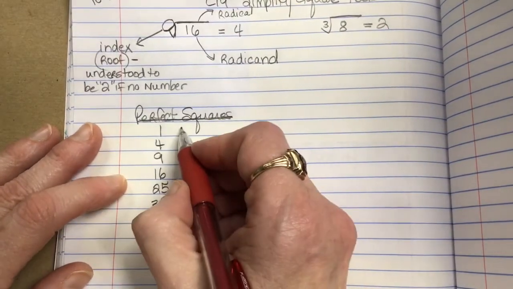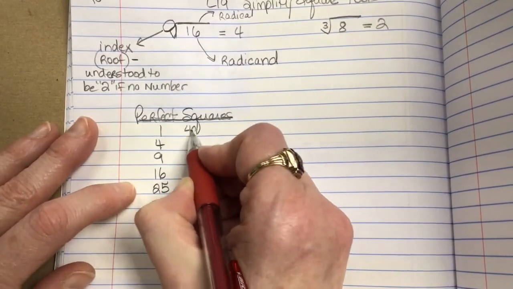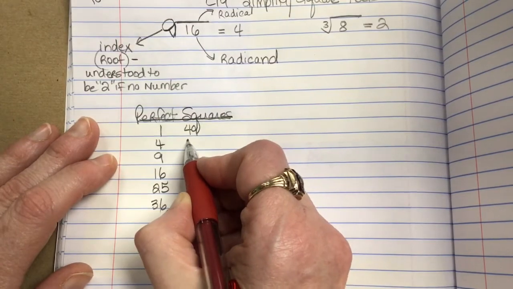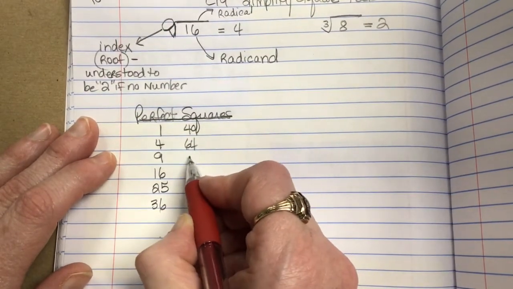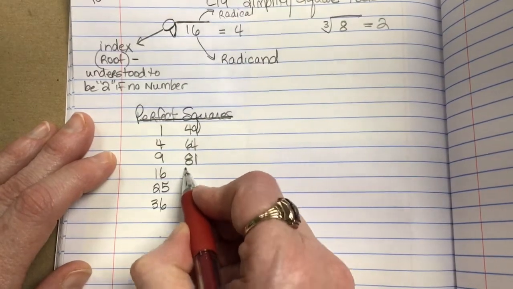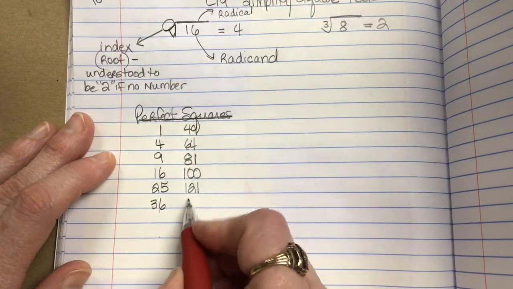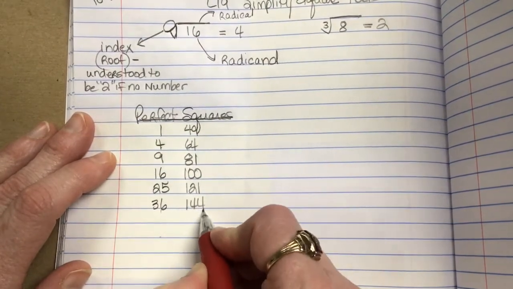36, I'm going to go up here because we're going to list them. See how far you can list them. Let's see, that's 6. 7 is 49. 8 is 64. 9 is 81. 10 is 100. 11 is 121. 12 is 144. And most people, that's as far as they go.